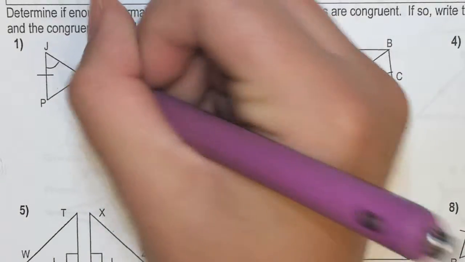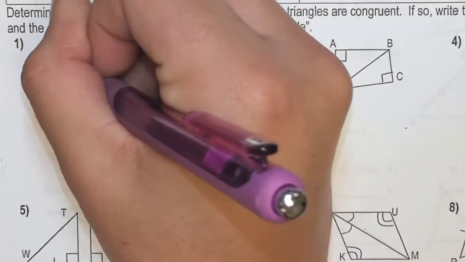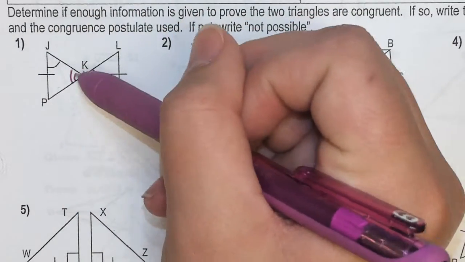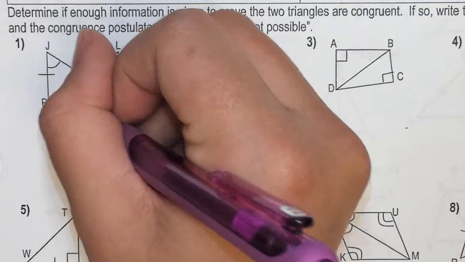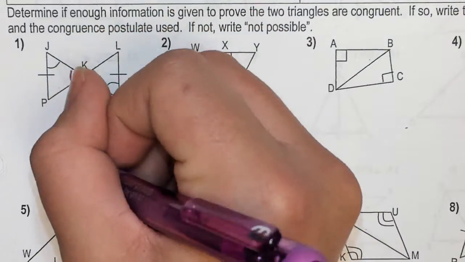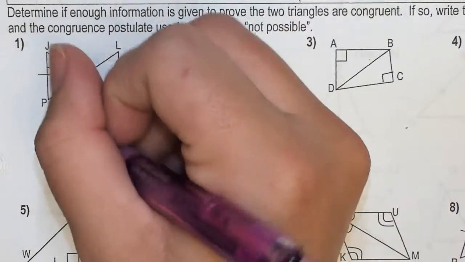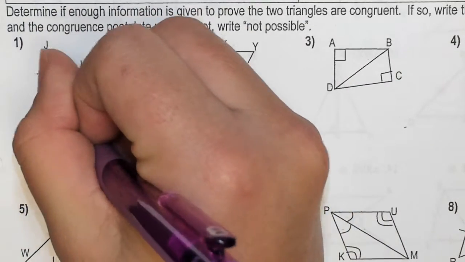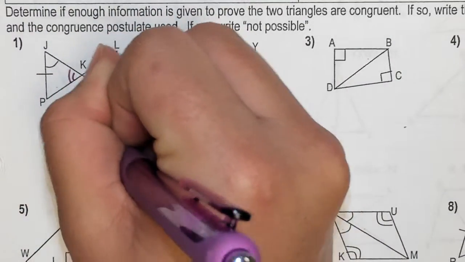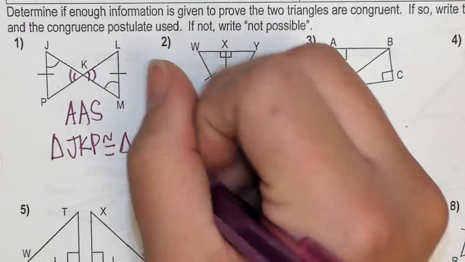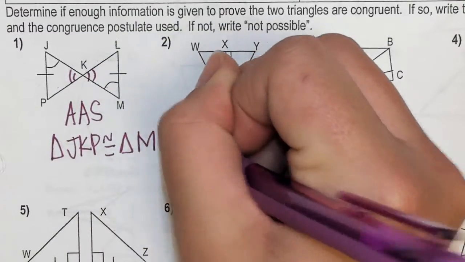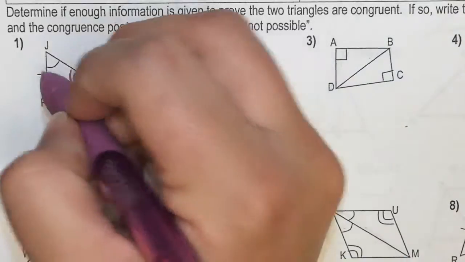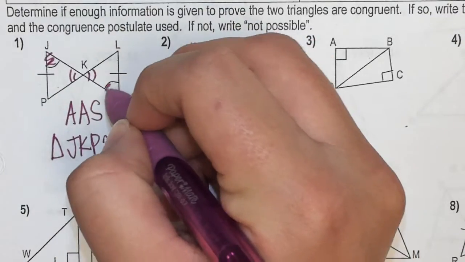So right here, what can I say about these two middle angles? They're vertical. So I have angle, angle, side: AAS. And what do you want to call this triangle? JKP. Yeah, JKP is congruent to triangle MKL, because we started with one rainbow here, so we have to start with the one rainbow here.